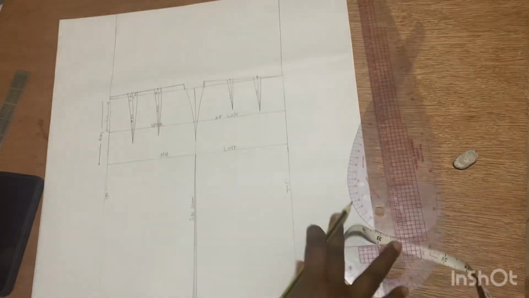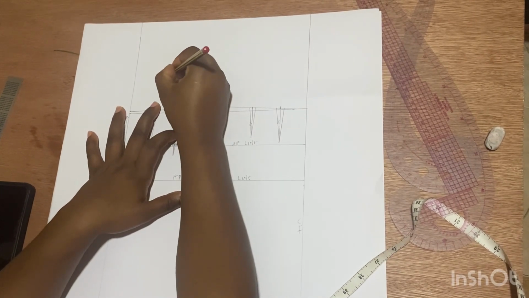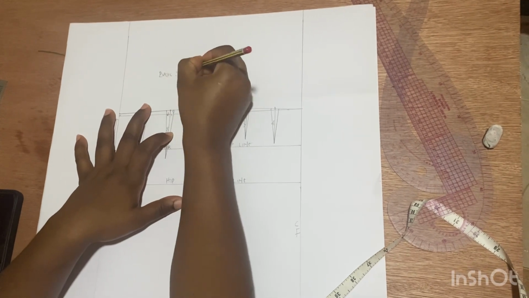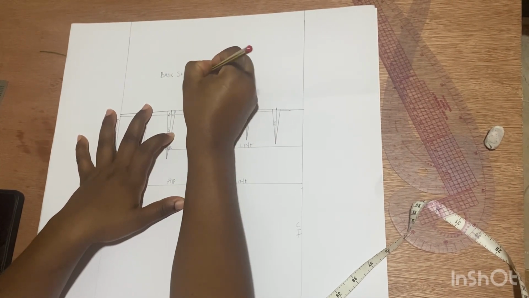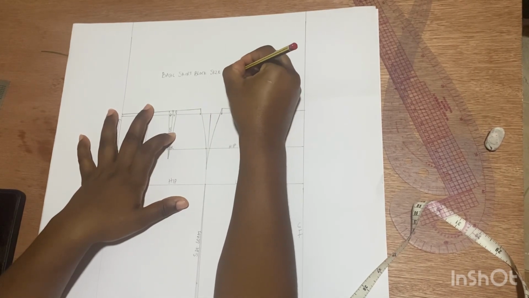So don't forget to label. This is basic block size 14 half scale.